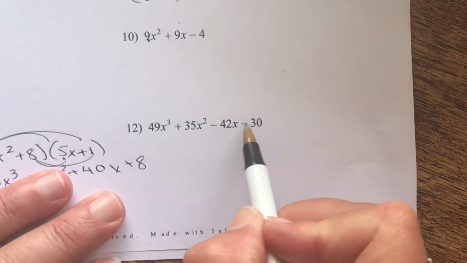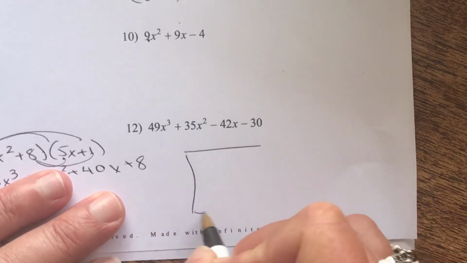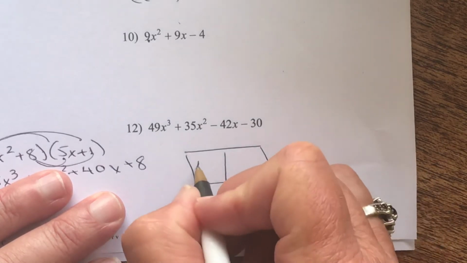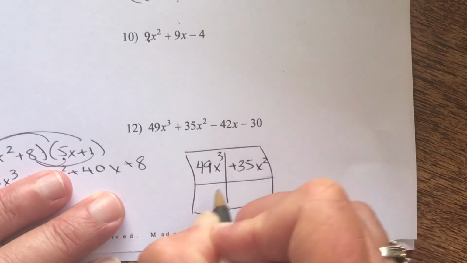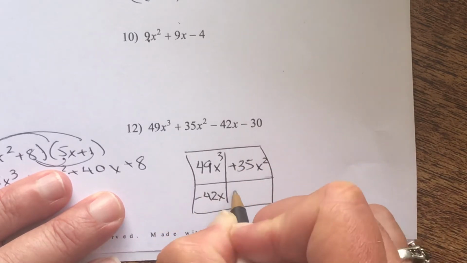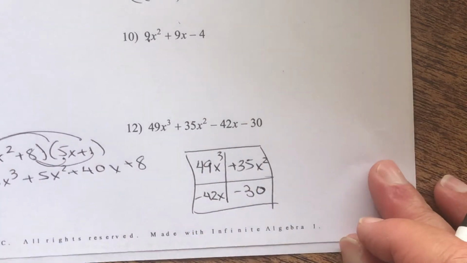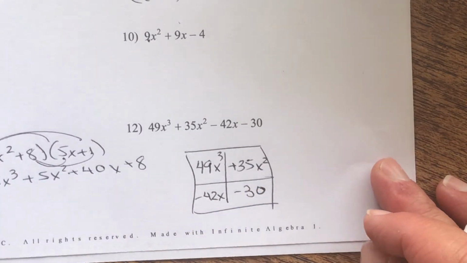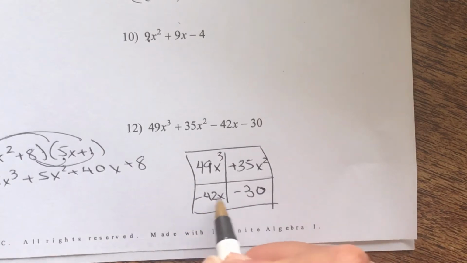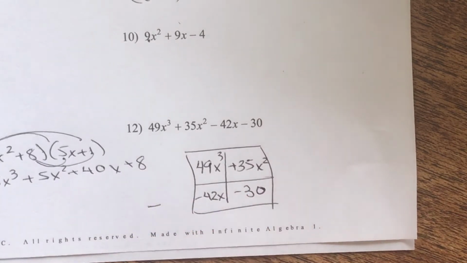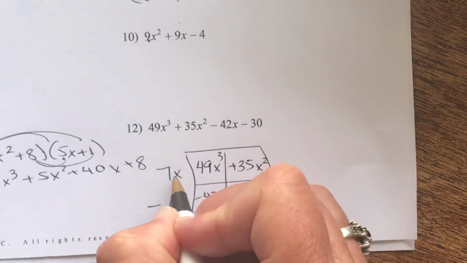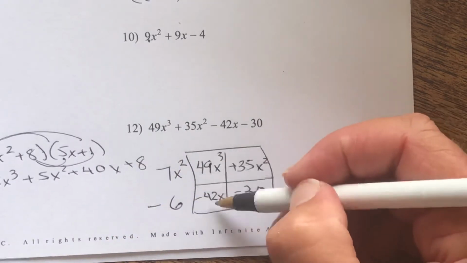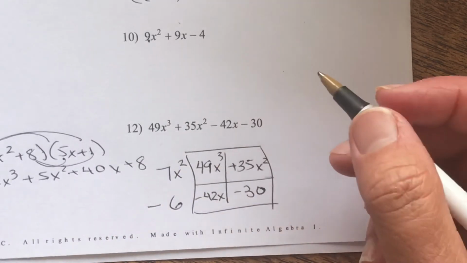We've got to be more careful. I can see there's some negatives here. So let's draw our Punnett square. Let's put our 4 terms in the boxes. Okay. So let's see. I know that this part is definitely going to be a negative. And it looks like it's going to be a negative 6. Here, what do they have in common? 7x squared, it looks like. Here, I'm going to go with 7x.